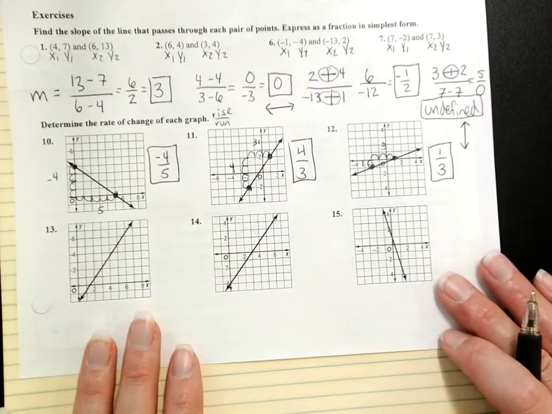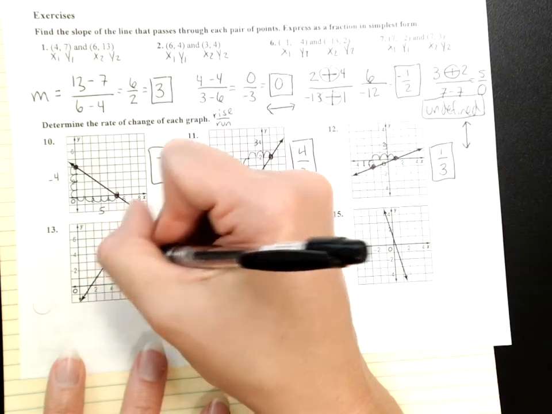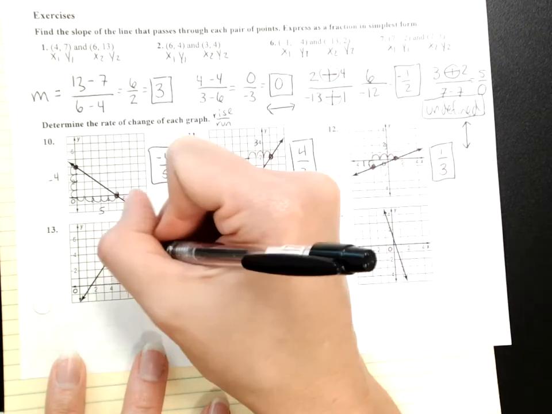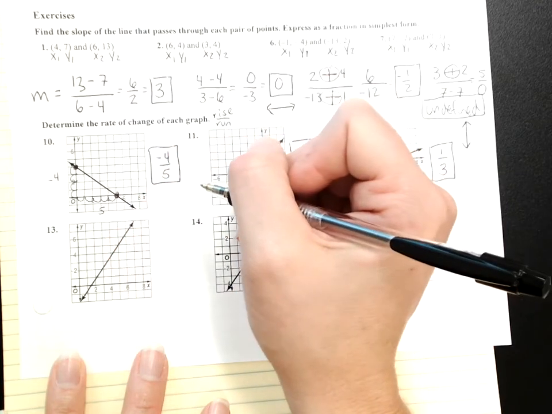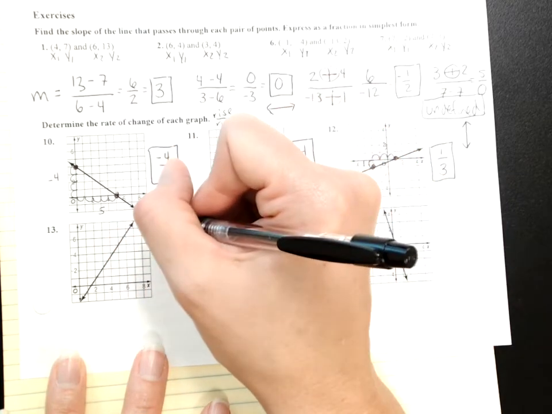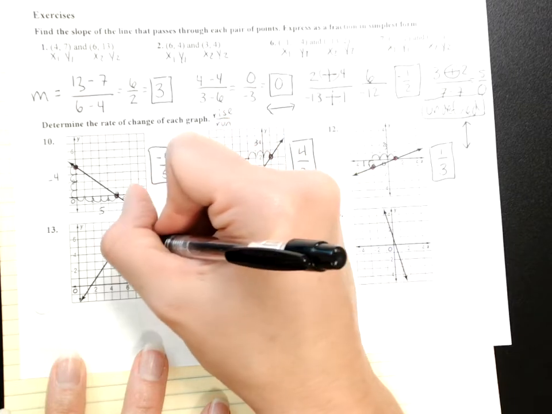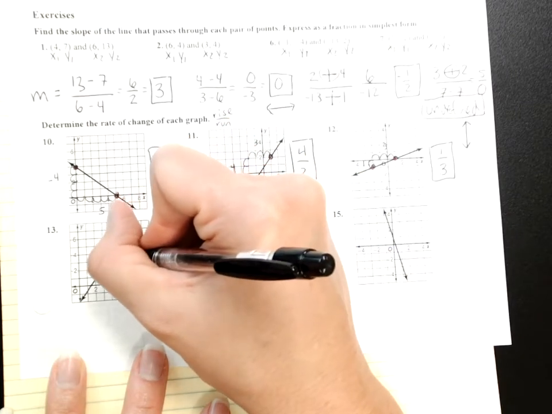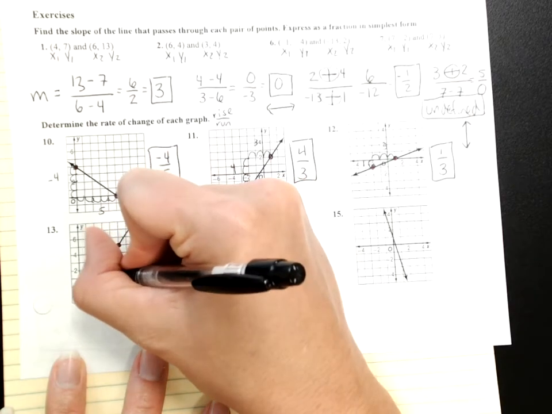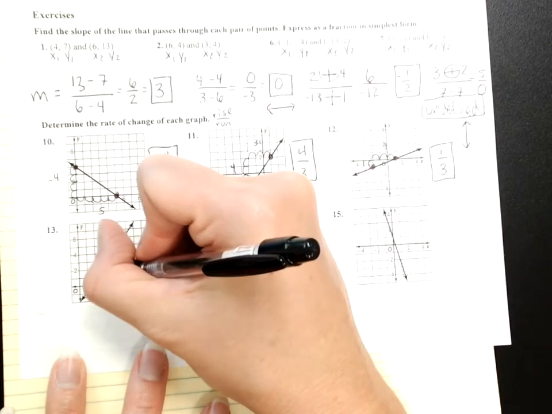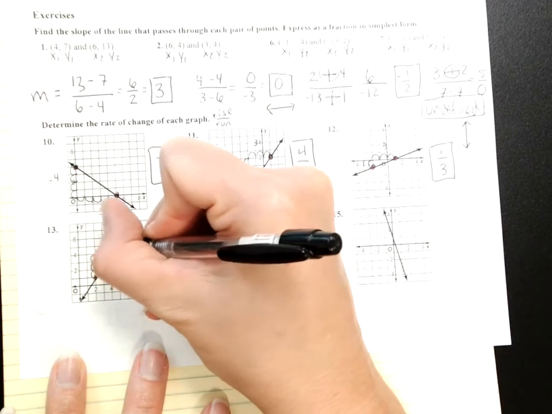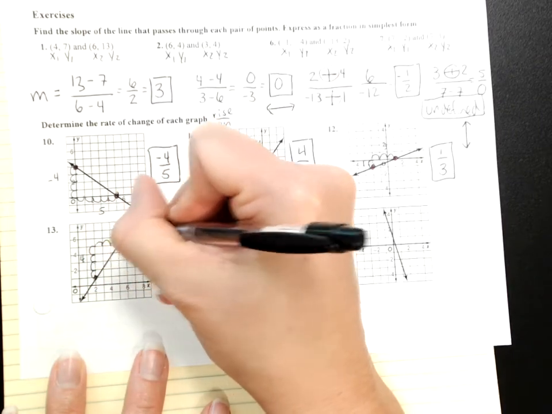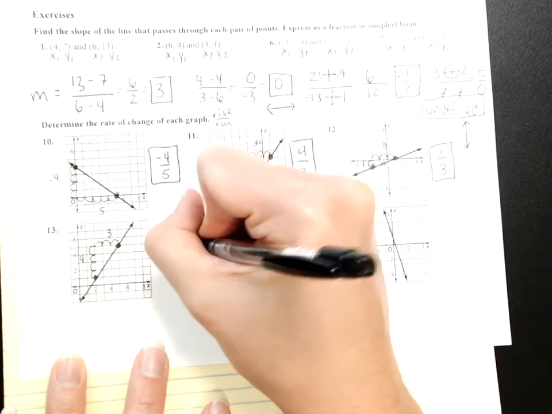Maybe just a couple more. Looks like a good point is right here. Sometimes these graphs are really hard to read. That looks like a good one. And this one. Rise, 1, 2, 3, 4. Run, 1, 2, 3. Rise over run.